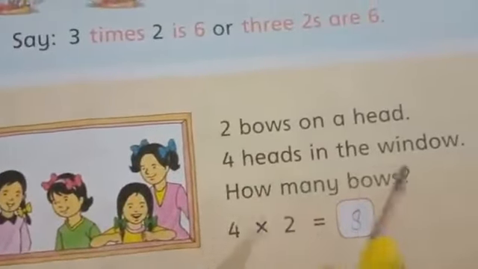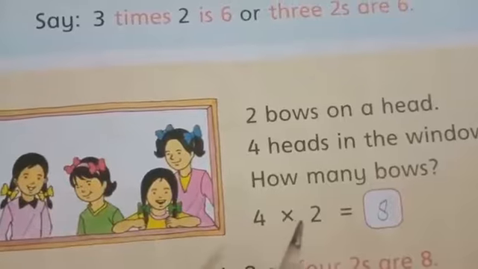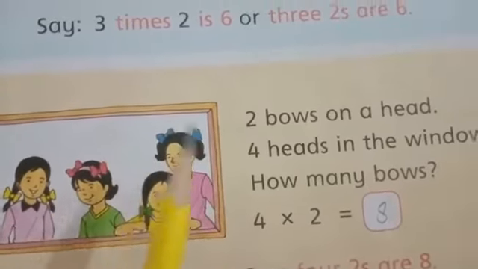In question number C, okay, 2 bows on a head, 4 heads in the window. How many bows? 1, 2, 3, 4, 5, 6, 7, 8. 4 girls each have 2 bows. 4 twos are 8. Okay.